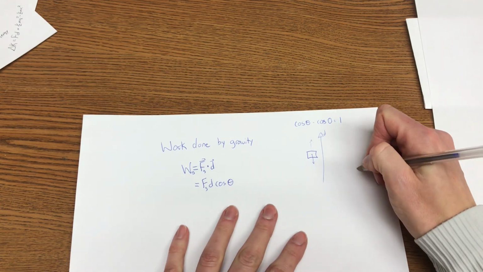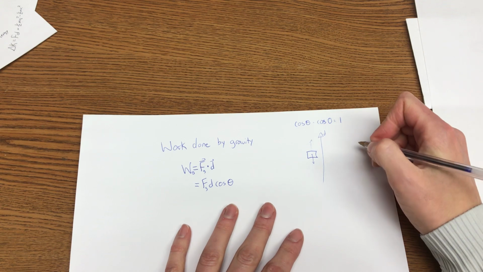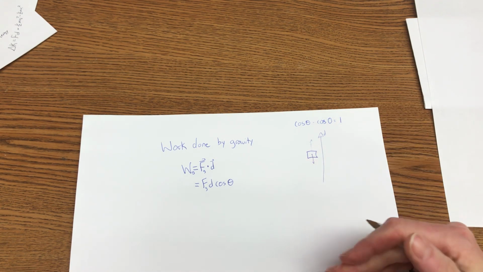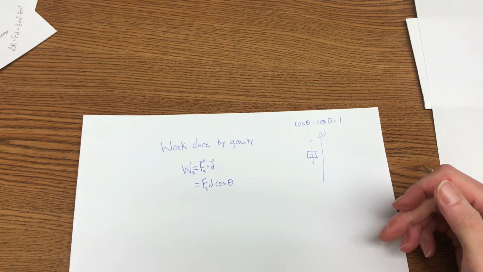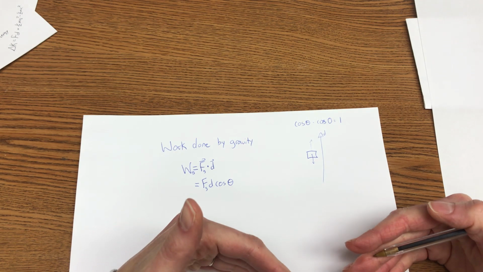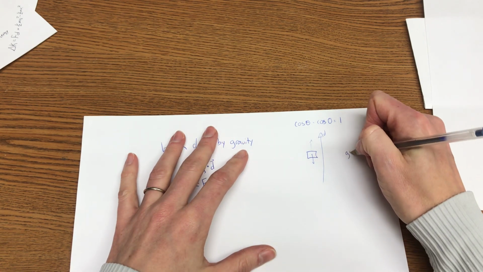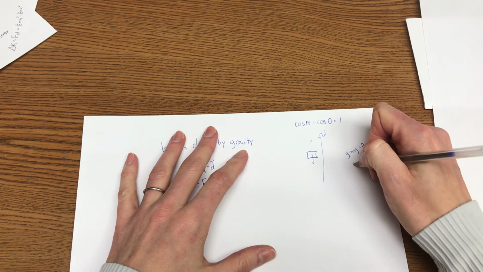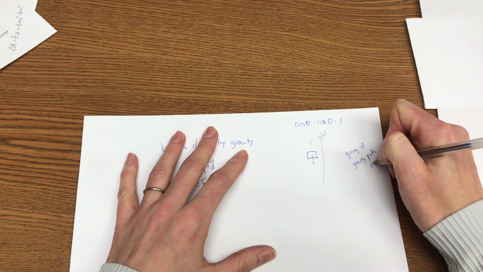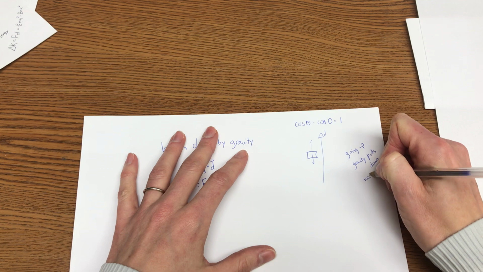So if you're making something go up, then the work done by gravity is in the opposite direction, because gravity wants the object to go down. And if the object is falling, then the work done by gravity is in the same direction as the distance that it's going. So if you're going up, gravity pulls it down. So the work done is negative.